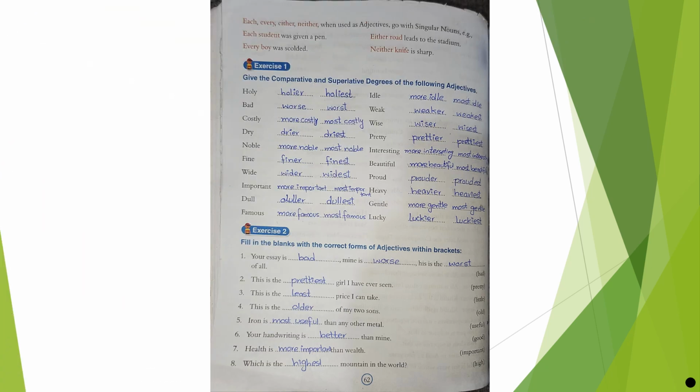This is a solved image of one of the exercises from page number 62 of the English school book. You can take help from this also. After this video, you will be able to solve any exercise on this topic.